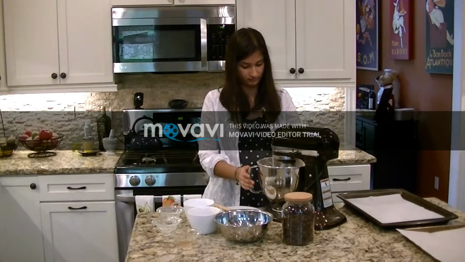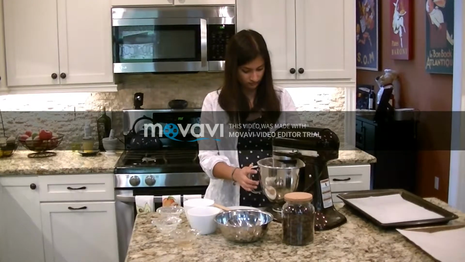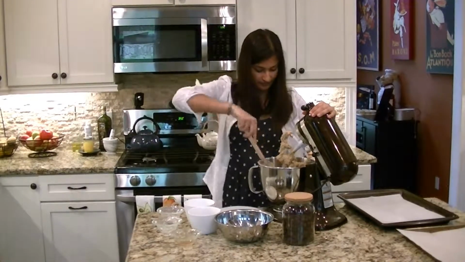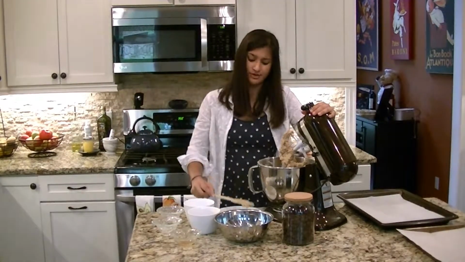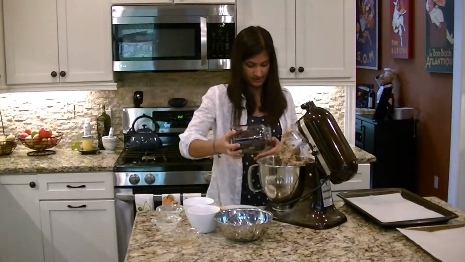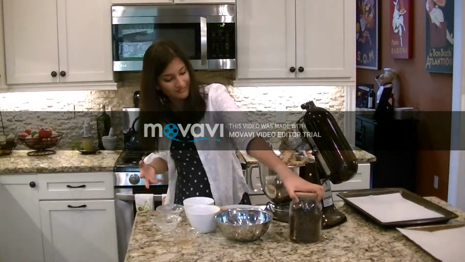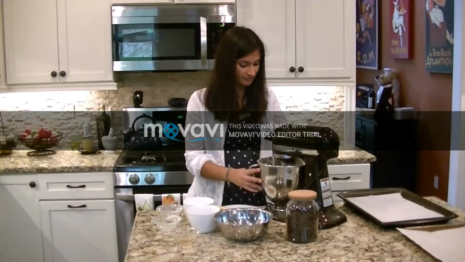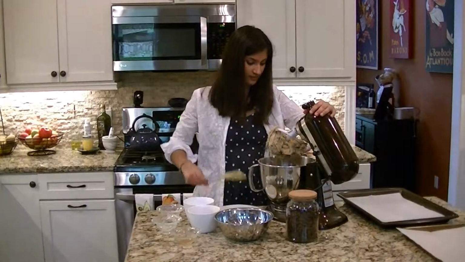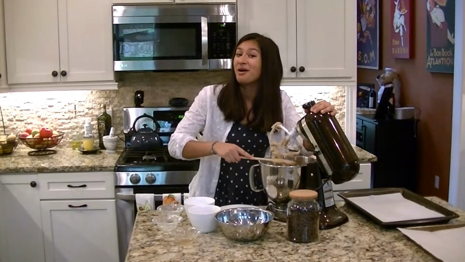Let that stir. And what would chocolate chip cookies be without the chocolate chips? We'll add a good amount of those. A little more. Right, and stir one more time. All right, there we have it, our chocolate chip cookie dough, the early atomic model.